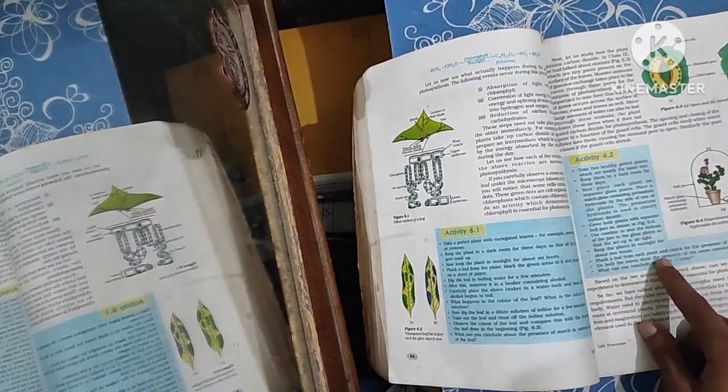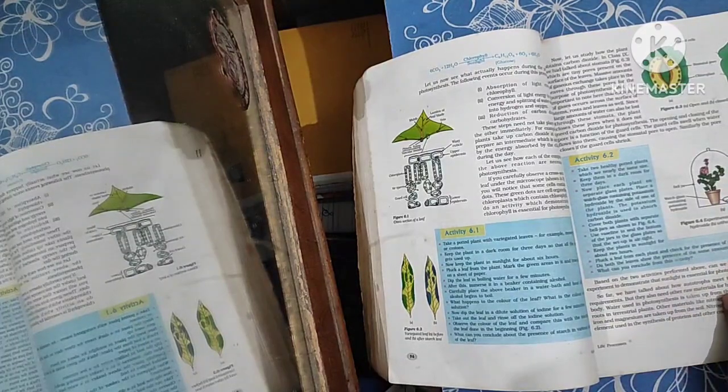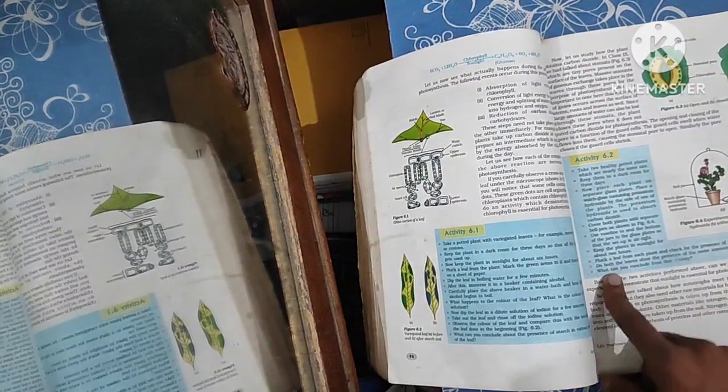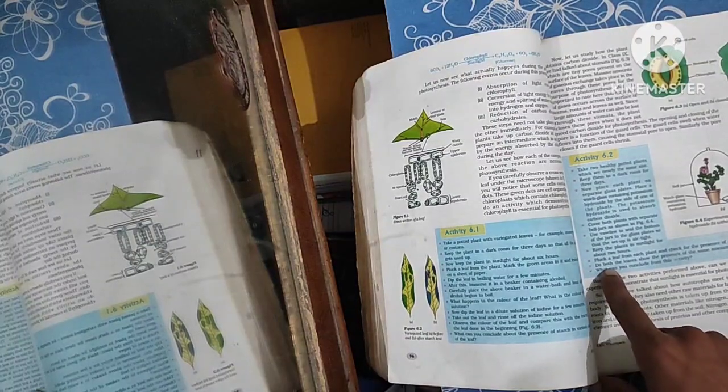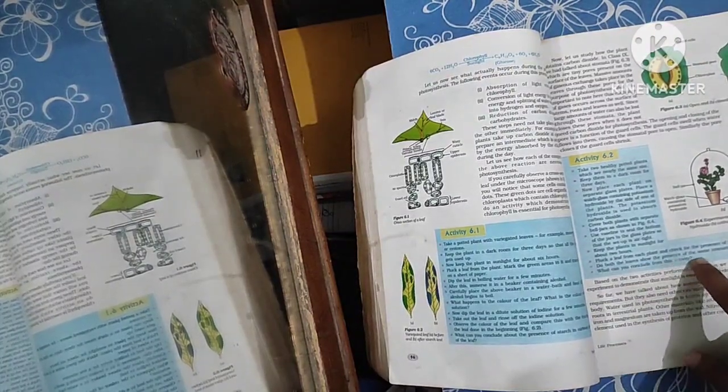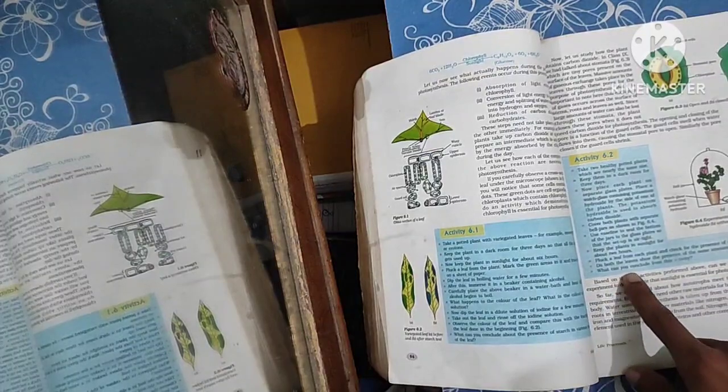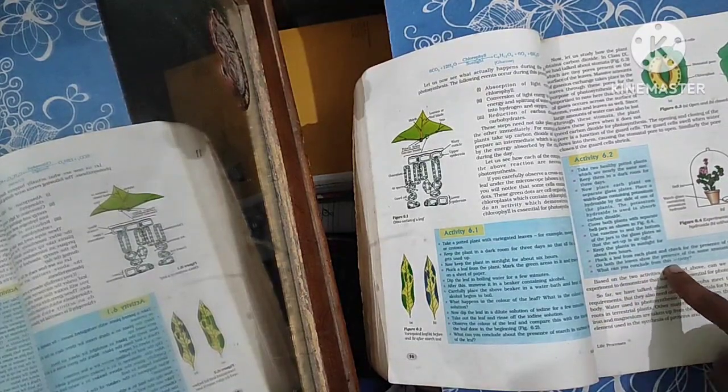Pluck a leaf from each plant and check for the presence of starch. The leaves show the presence of different amounts of starch. What can you conclude from this activity?